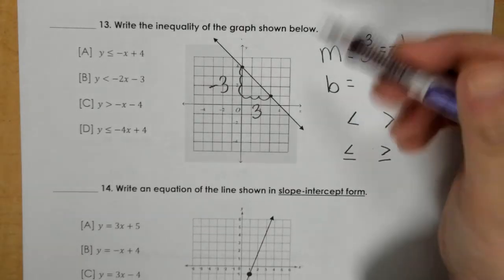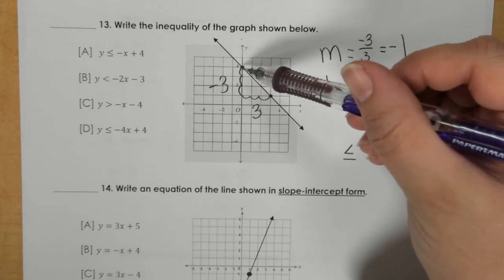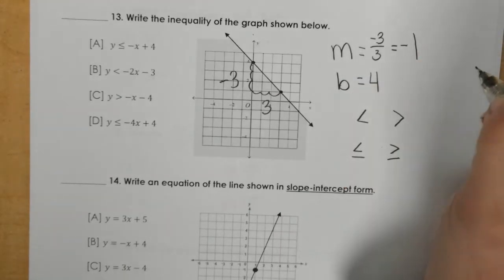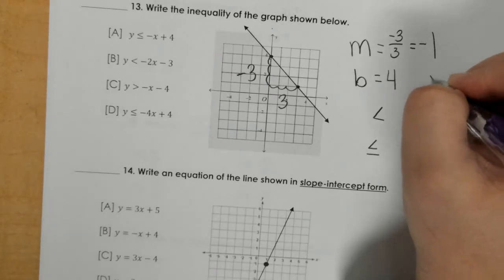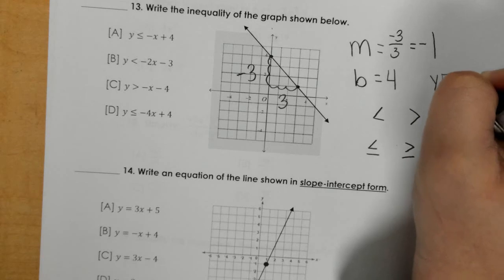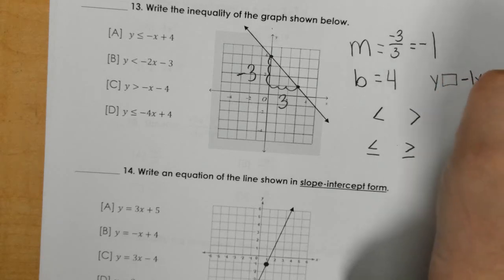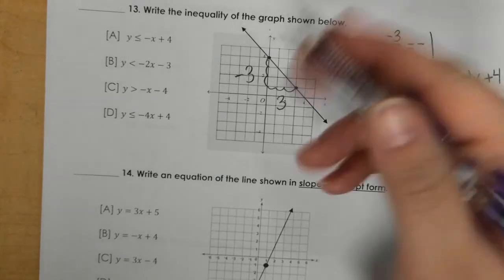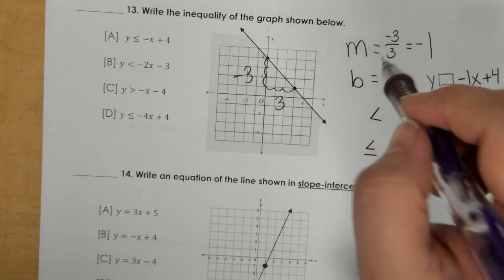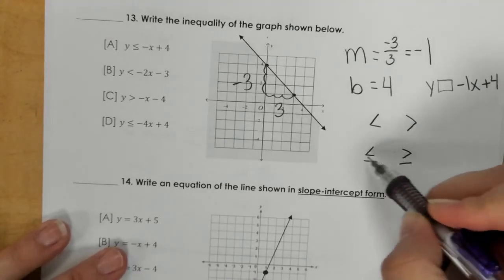And then B, where does that line cross the y-axis? Well, it crosses at 4. So I know I have to have y something is negative 1x plus 4. And then I look at my line, and I see that the line is solid. Okay, so a solid line has to be one of these two.